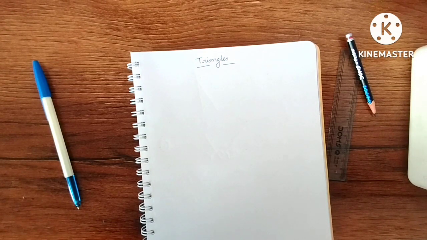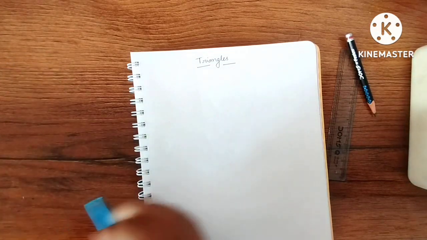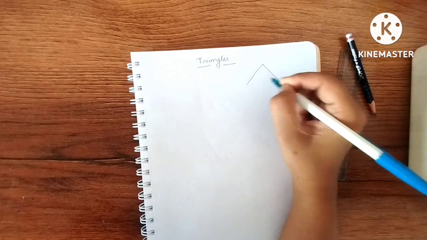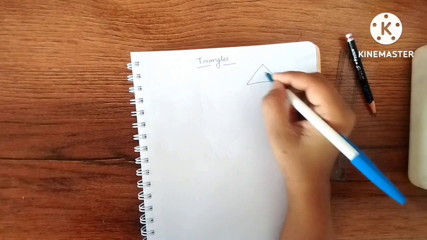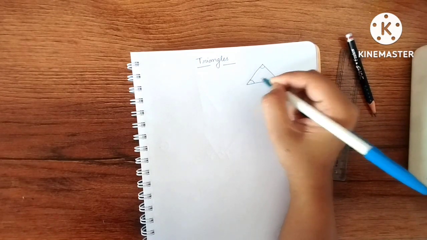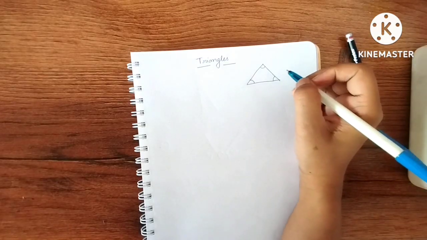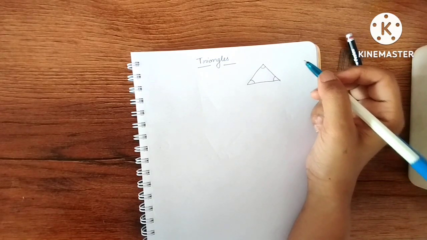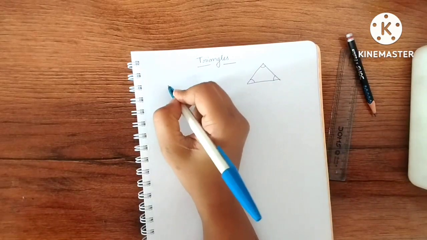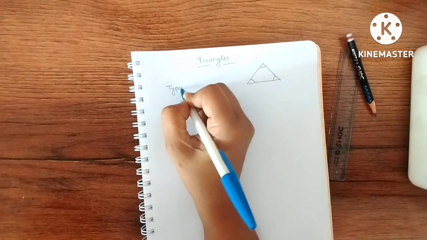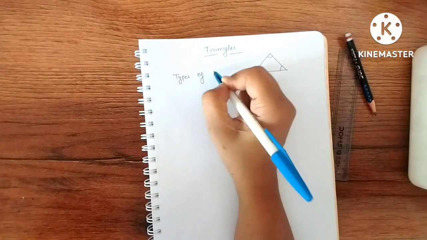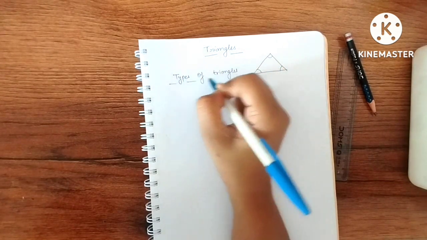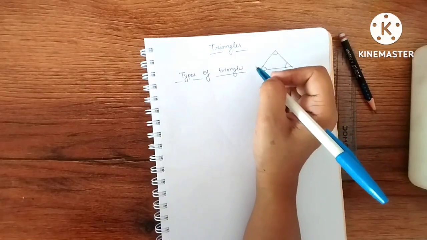Today's topic is triangles. We know what a triangle is, correct? It's a closed shape with three angles. That's why we call it a triangle. Now the question is, what are the types of triangles? In your class we will learn three types of triangles. I think you all know the names of those, right?